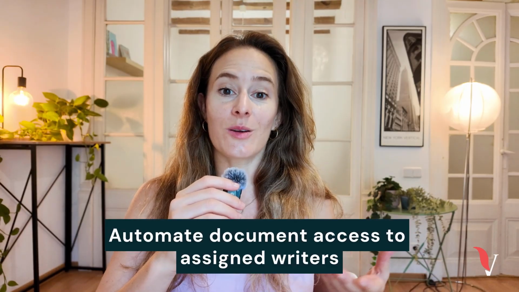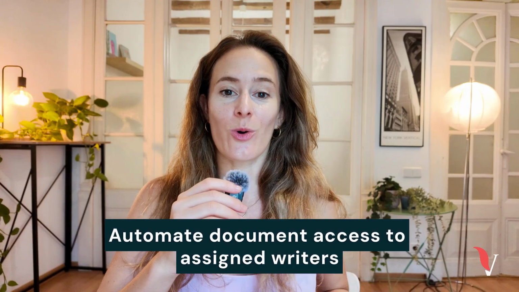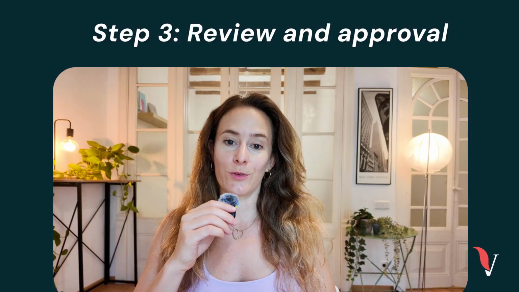Set it up so that whenever a new writer is assigned a task, they're automatically given editing access to the required docs. No one has to remember to share the file manually. Step 3, review and approval.